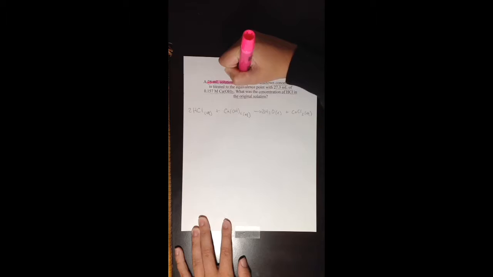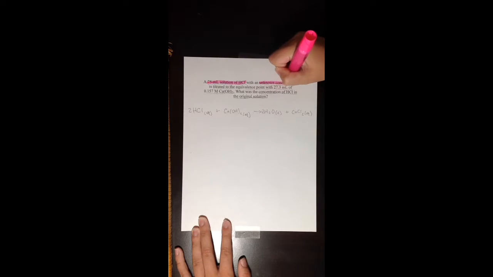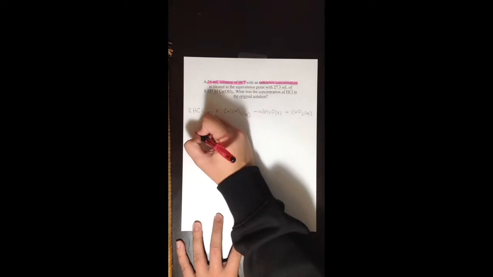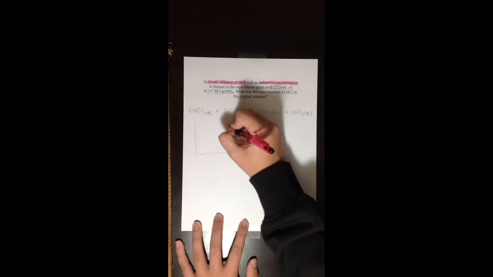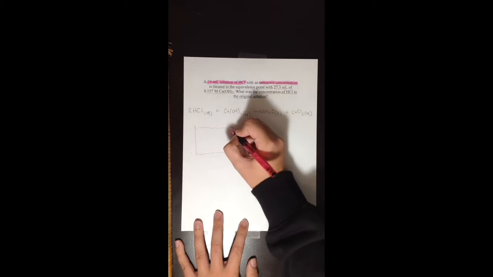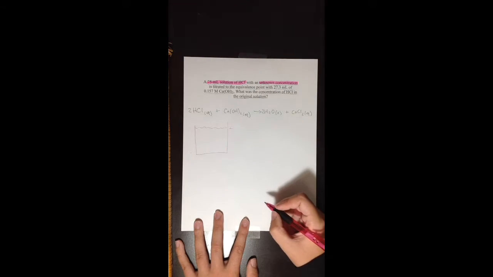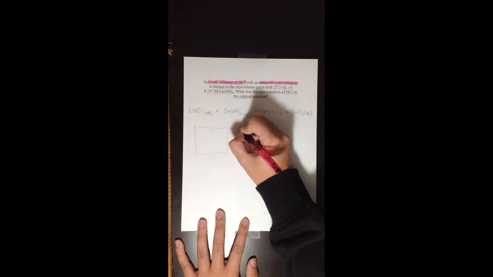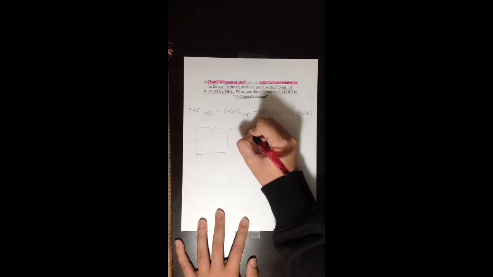The easiest way to draw the picture is to pick out each different solution and draw what it would look like in the water. So the first thing we're going to do is draw the solution of 75 milliliters of HCl with an unknown concentration. We're going to draw that with a pink pen. So this is our beaker. The 75 milliliter solution, we have to convert that to liters in order to solve. So this is 0.075 liters.